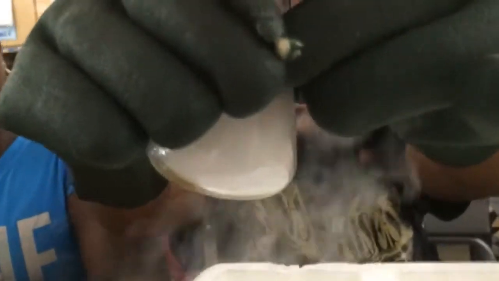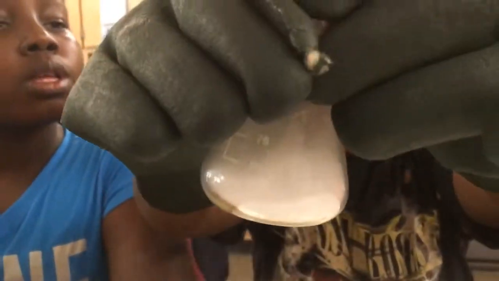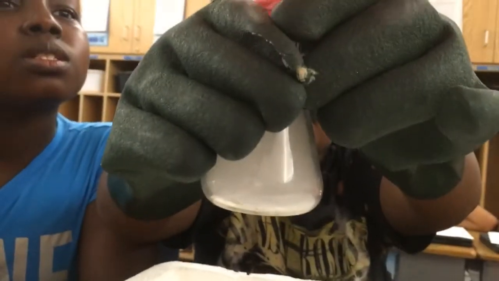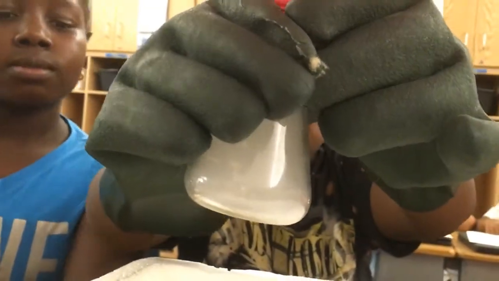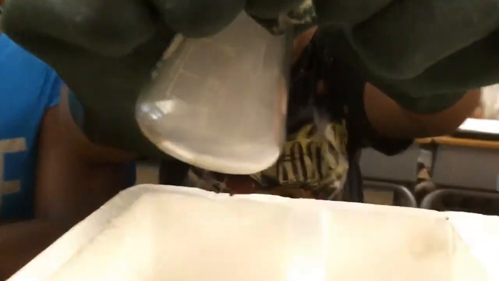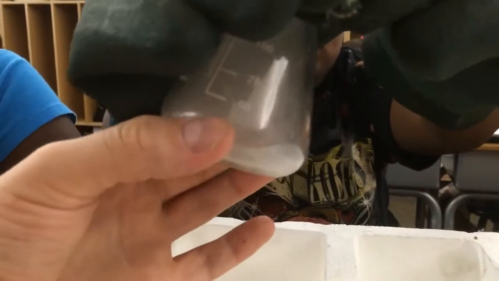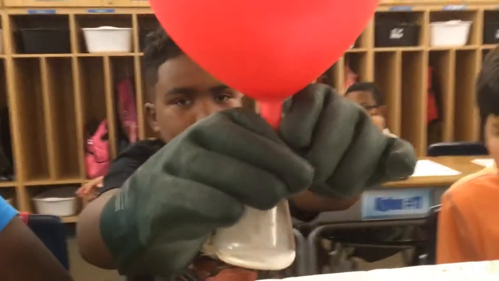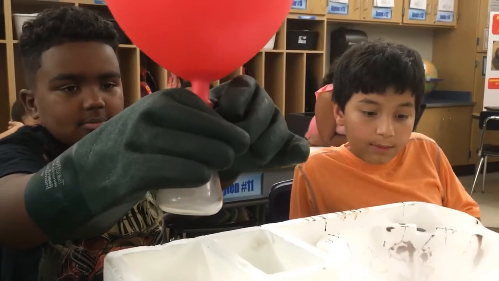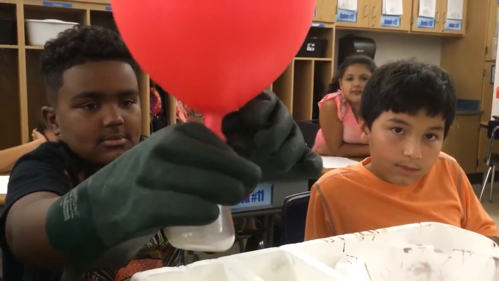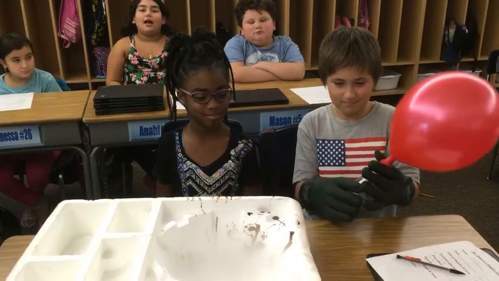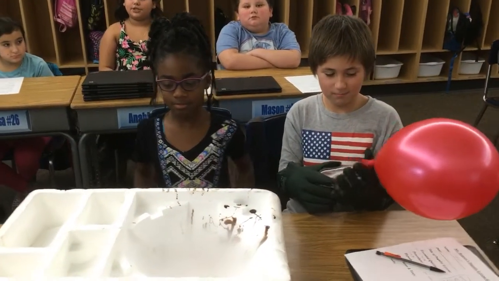Let's see what goes down into the flask. Oh, there it is. And our balloon is inflating. And we can see there's some dry ice right there. You can see it right there, starting to form. Very cool. You're doing great, James. You're doing fantastic. We're going to take a break from this clip for the phone. Hang on.